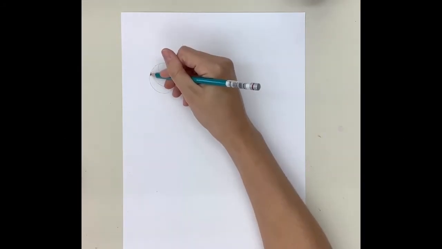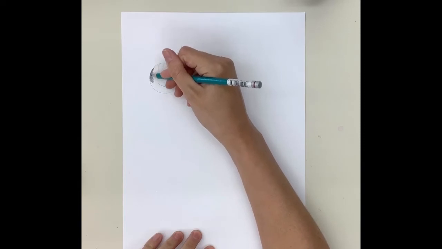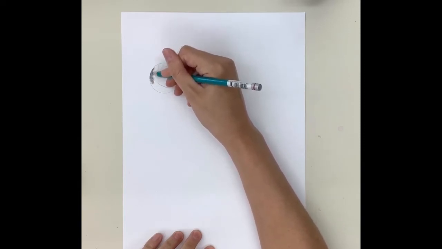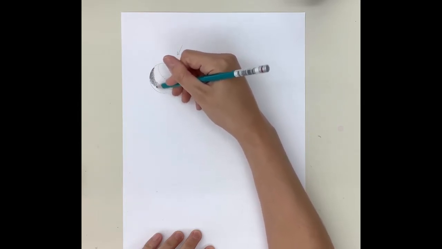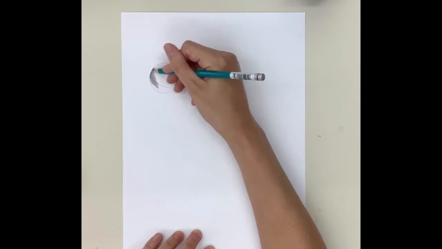Starting in the middle of the sphere, I'm going to be using my 2B pencil to start to layer on my graphite. Using small circular motions, I'm going over the pencil marks over and over again to build the graphite, building those mid-tone values through the middle of the sphere, lightening up as I get towards the top of the sphere where the highlight is going to be, and then darkening the values towards the bottom of the sphere where not that much light can hit it.